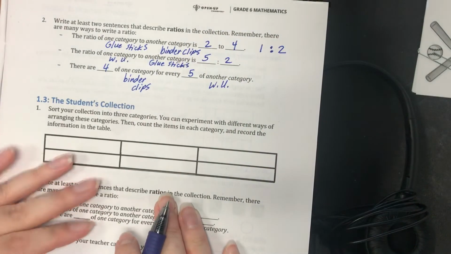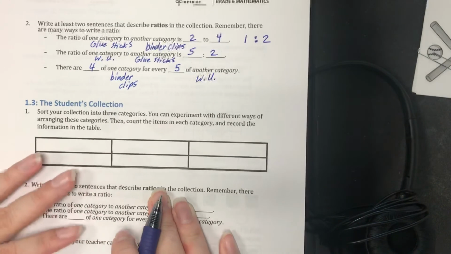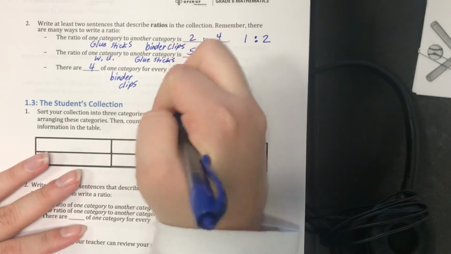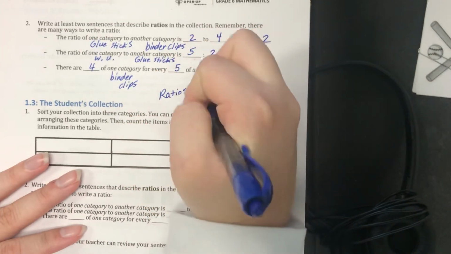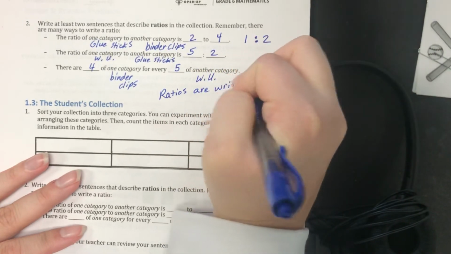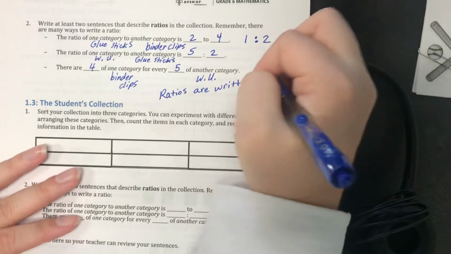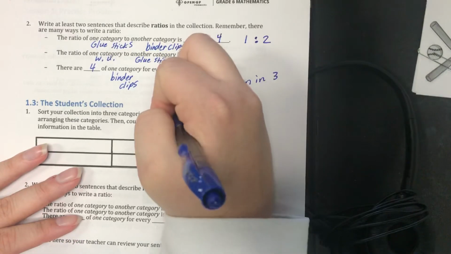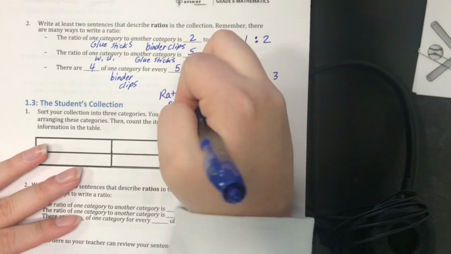Okay. So ratios, I want to just add a little note. Ratios are written in 3 main ways.